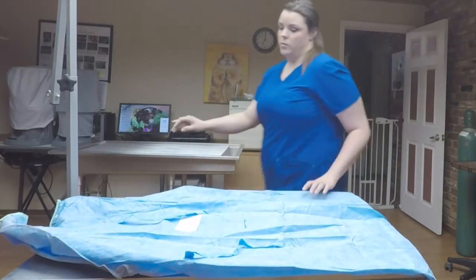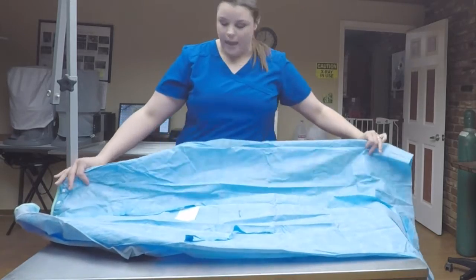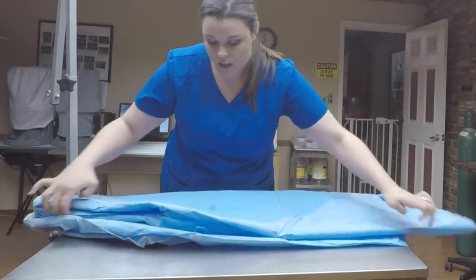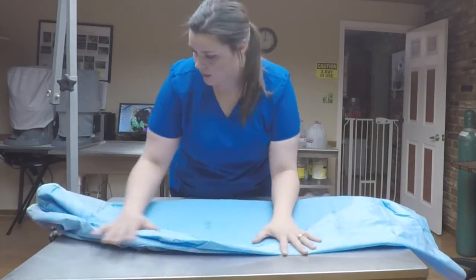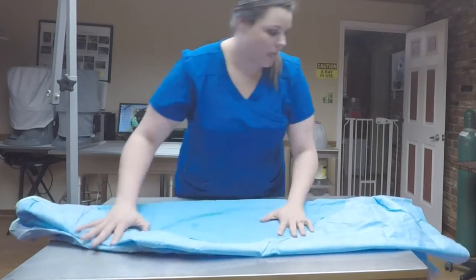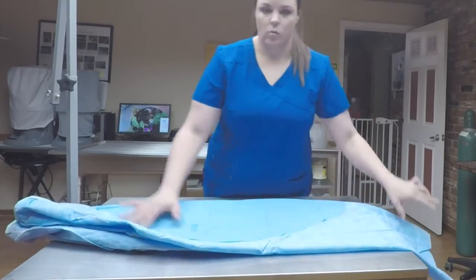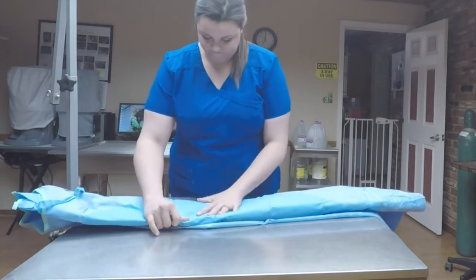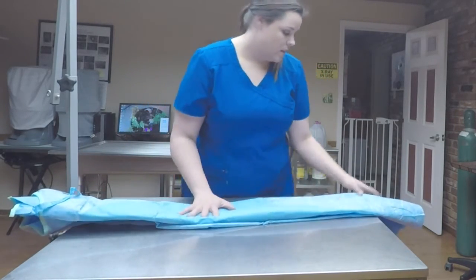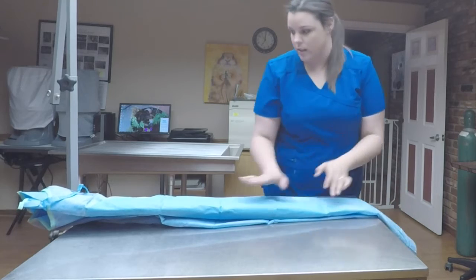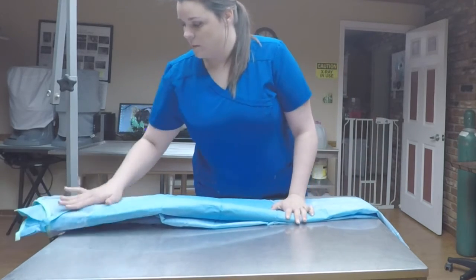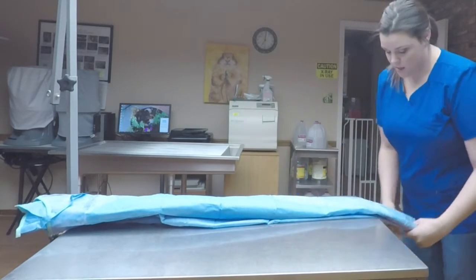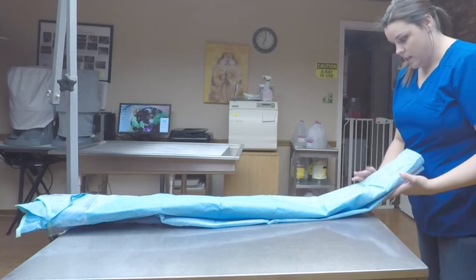Okay, and then you're going to want to fold the whole thing in half, like so. And then one more time, fold it in half. Then you are going to want to fold it like you do your instrument packs in the accordion style fold.